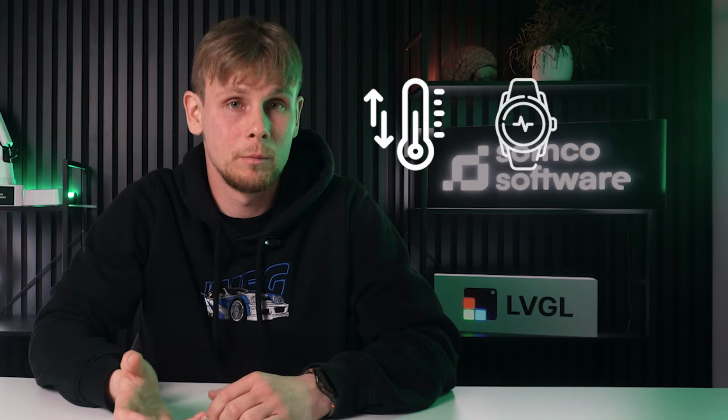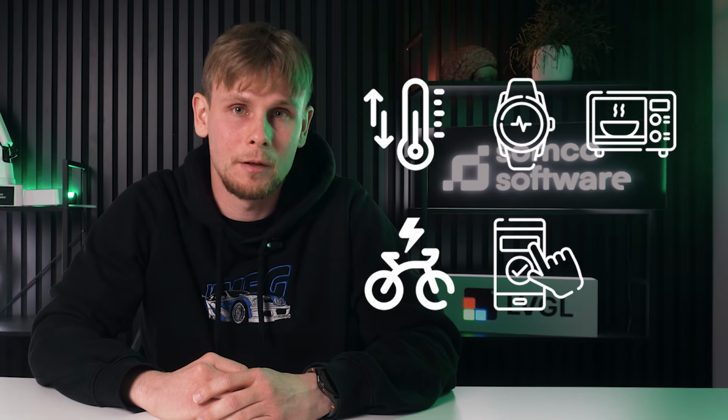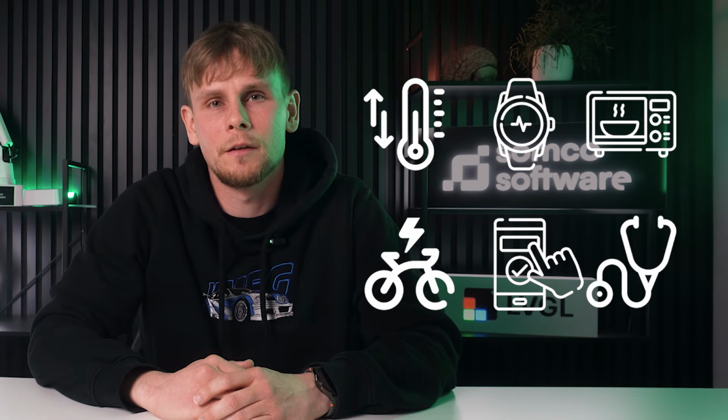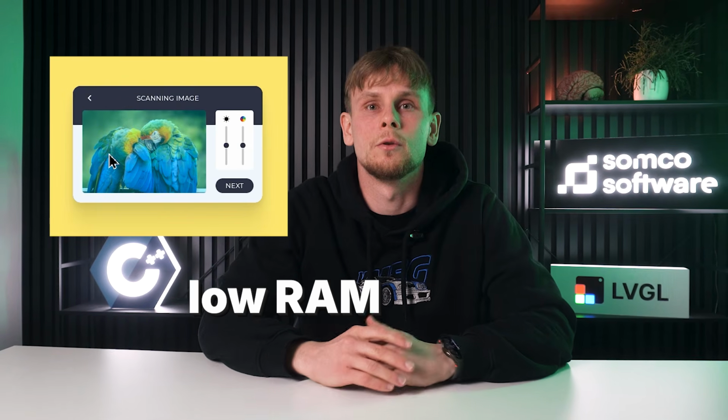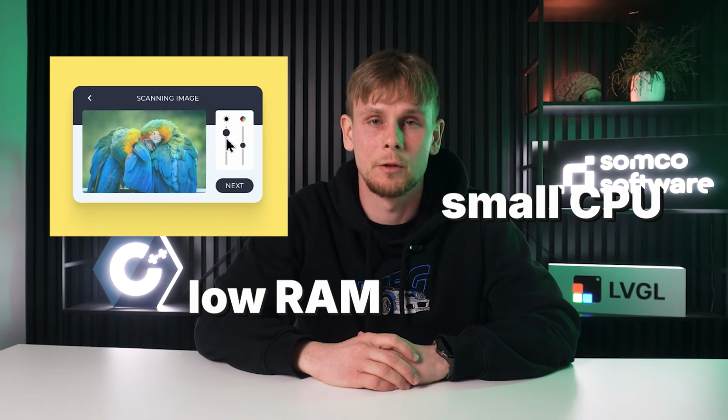Today, LVGL is most commonly used in smart home panels and IoT devices, wearables, home appliances, e-mobility dashboards, handheld instruments and measurement devices, and some categories of non-invasive medical devices. In other words, products where you want a modern graphical interface, but you are working with typical embedded hardware limits.